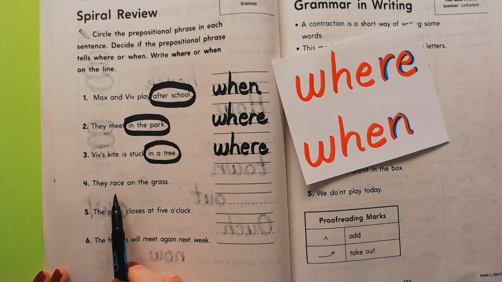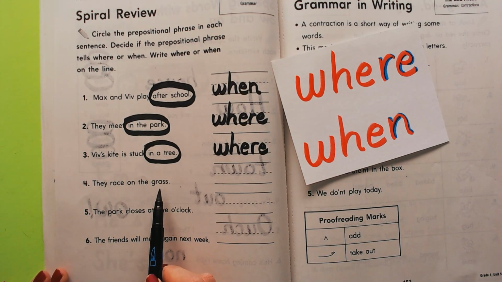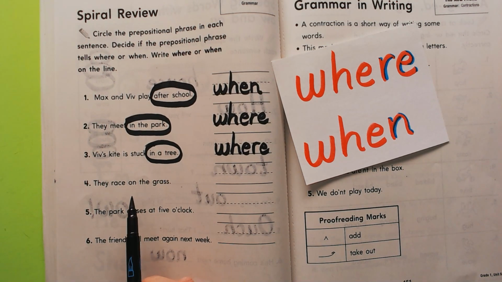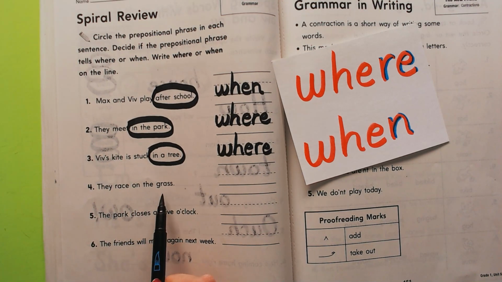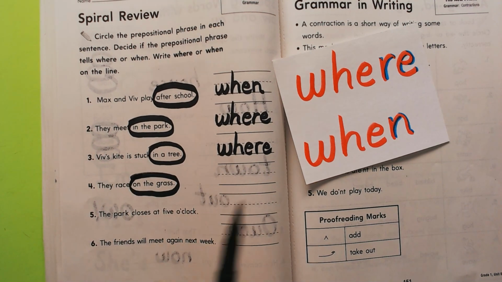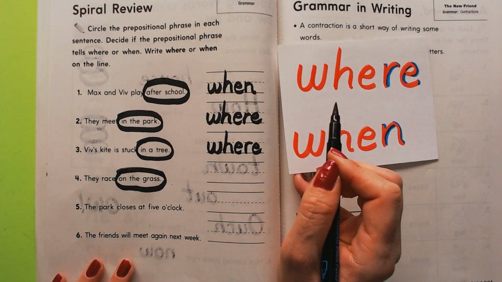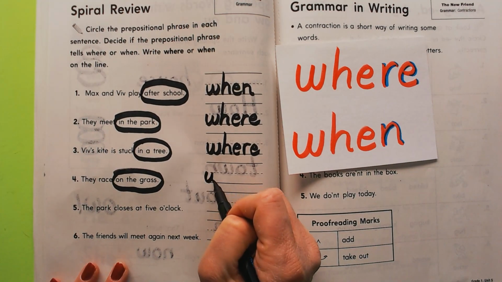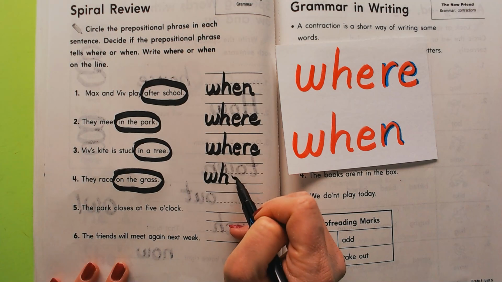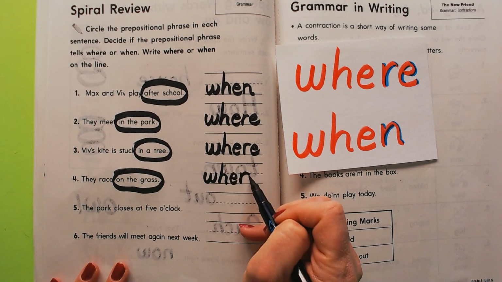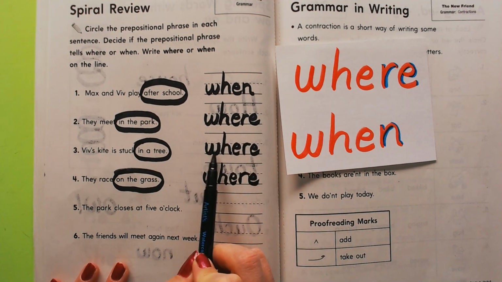They race on the grass. Does any part of that sentence tell when or where? On the grass, that tells where. So we're going to write the word where. Hope by now you know how to spell where. We spelled it already 3 times in a row.